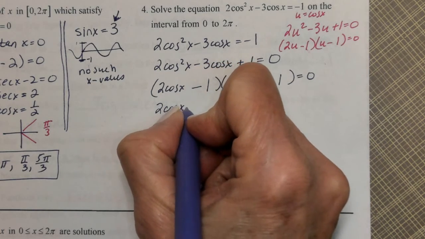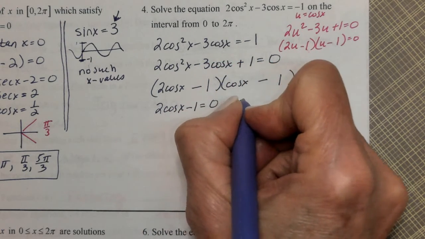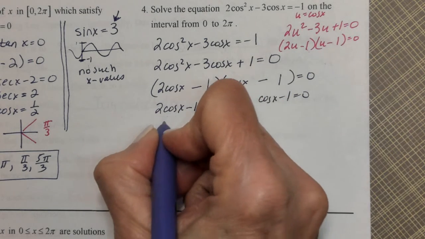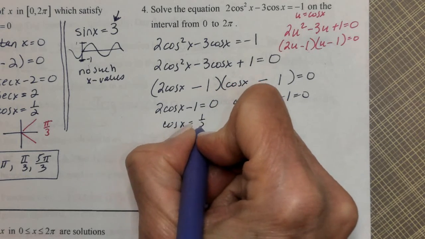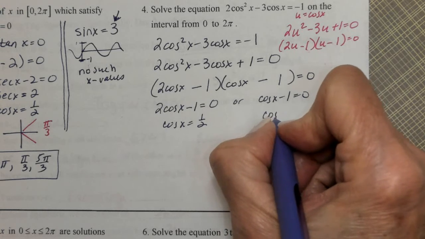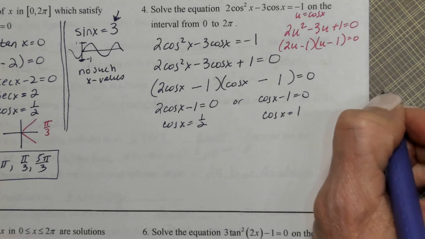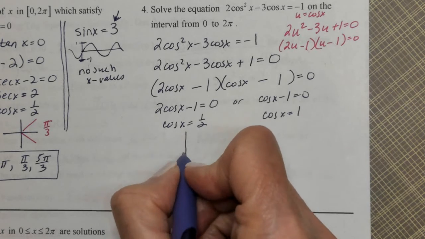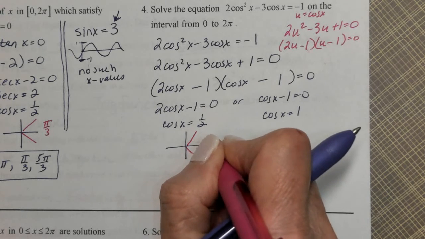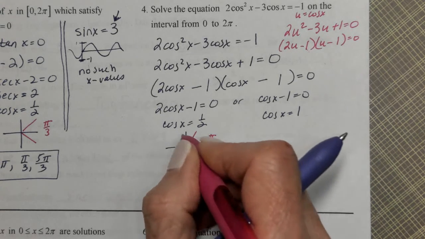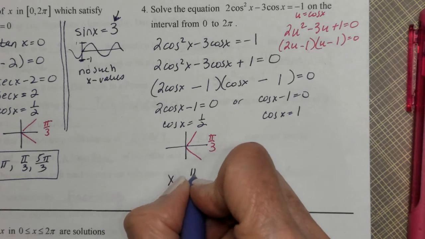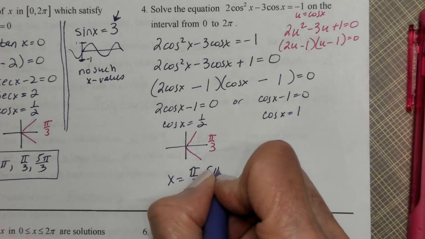So now we have 2 cosine x minus 1 is 0, or cosine x minus 1 is 0. This piece gives us cosine x is 1/2 when you move the 1 over and then divide by 2. This side gives us cosine x is equal to 1 when we just move that 1 over. Over here I'm thinking quadrants. Cosine is positive in quadrant 1 and 4. The reference angle is pi over 3 because cosine of pi over 3 is 1/2. So from that piece, I get x is equal to pi over 3 and 5 pi over 3.